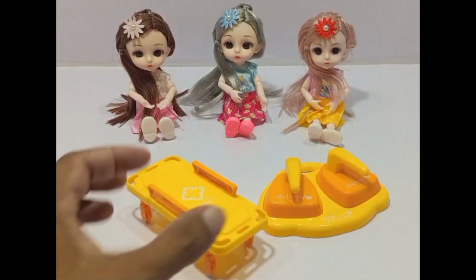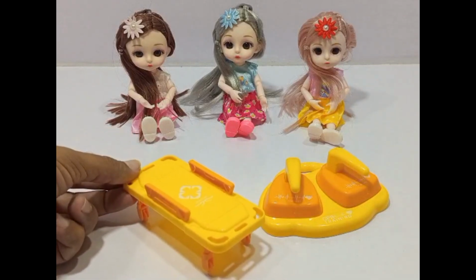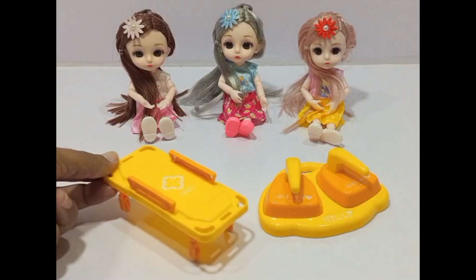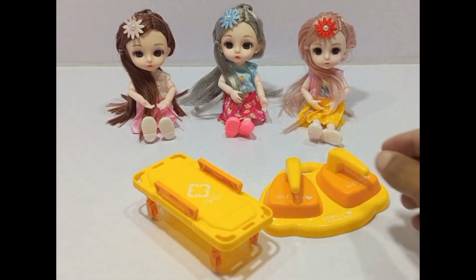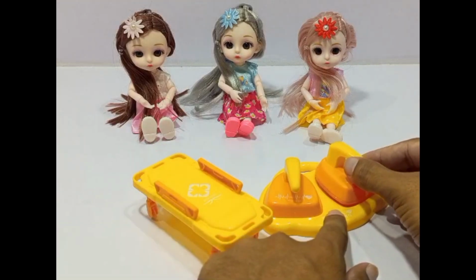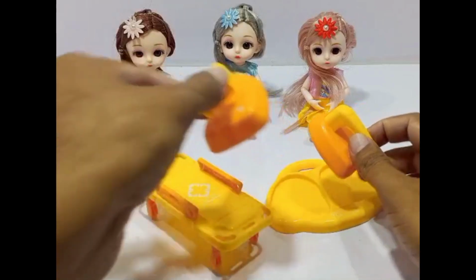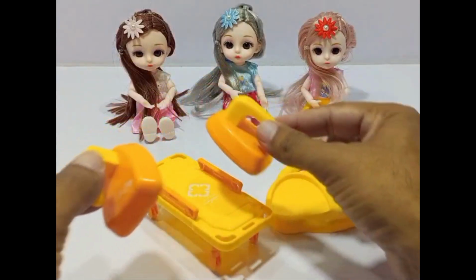A stretcher is an apparatus used for moving patients who require medical care. An electric shock is used to restore a normal heart rhythm.